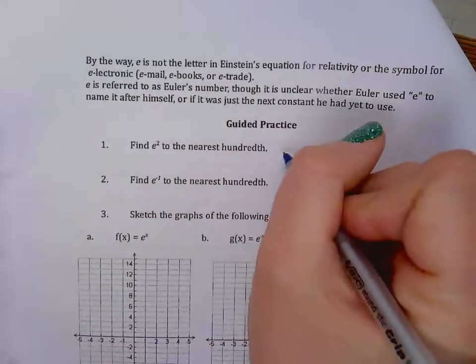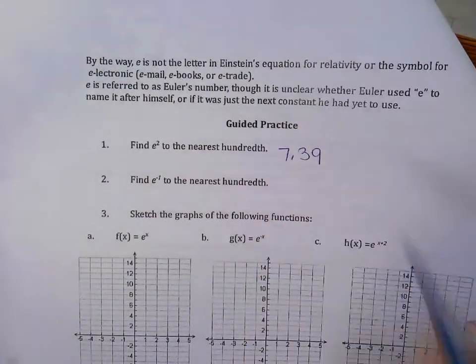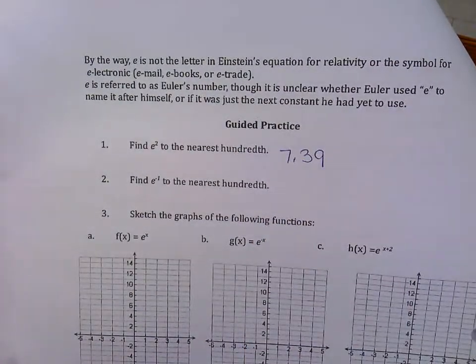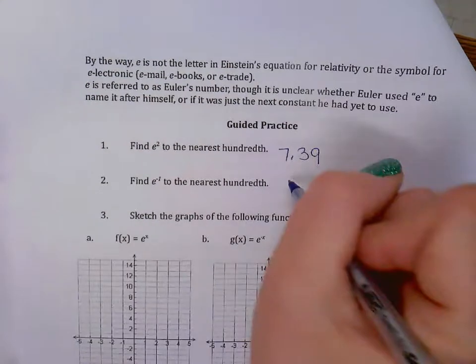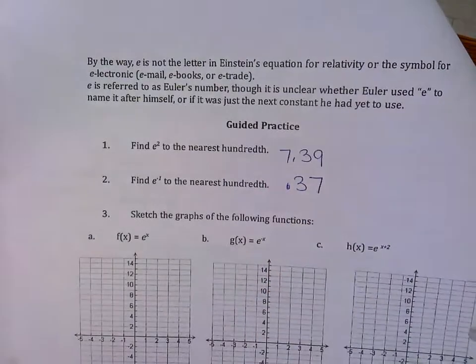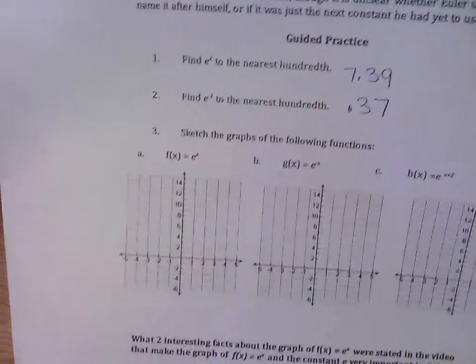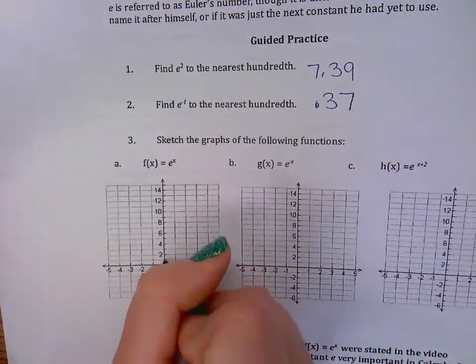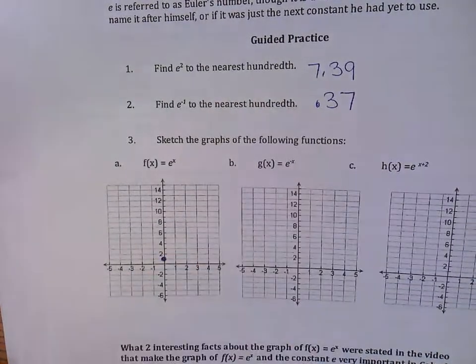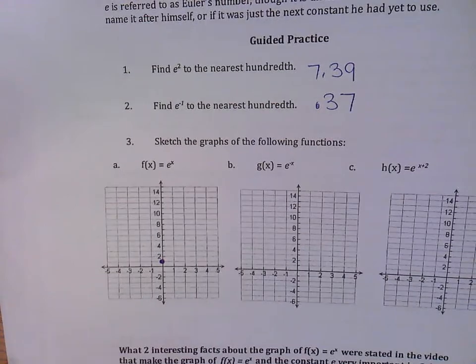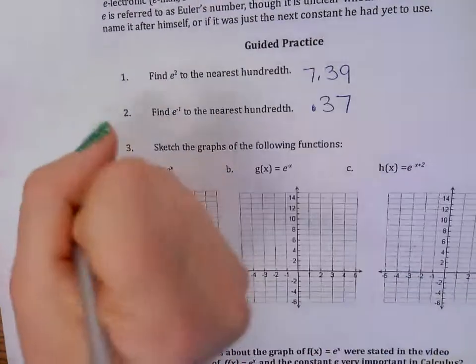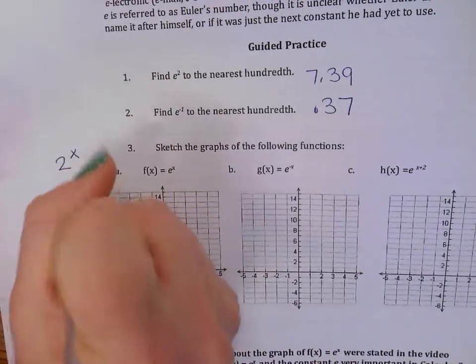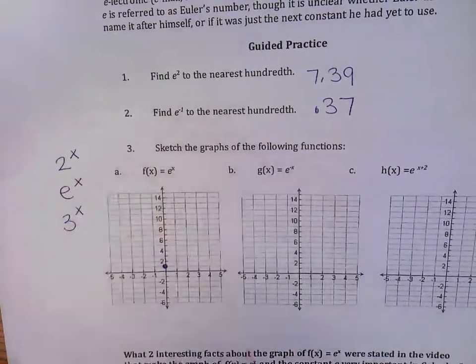Nearest hundredth, 7.39. And then e to the negative first, did you get 0.37? All right, so if we wanted to graph e to the x, we know that at 0, e to the 0 power will always be 1, because it'll have the same y-intercept as all of our other graphs, right? 2 to the x, e to the x, and 3 to the x are all very similar, right?